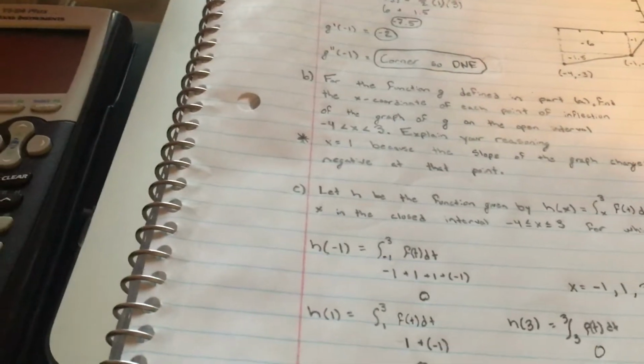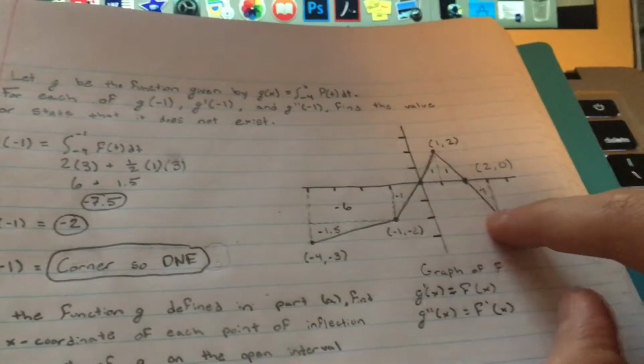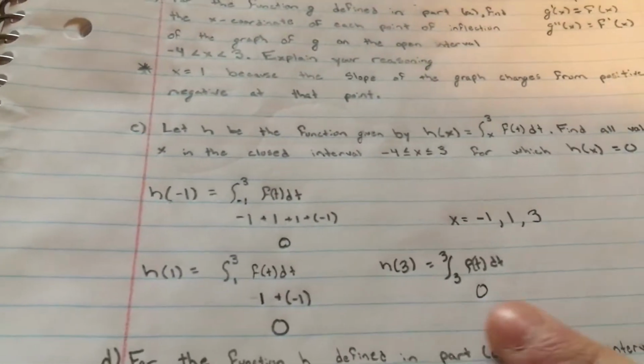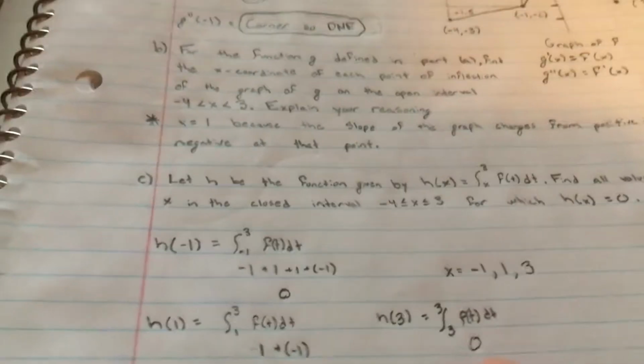So then my next try was at 1, and you get 0 because you get 1 minus 1, so 0. And then at the point itself, at 3, you'll get 0 because it hasn't moved anywhere.